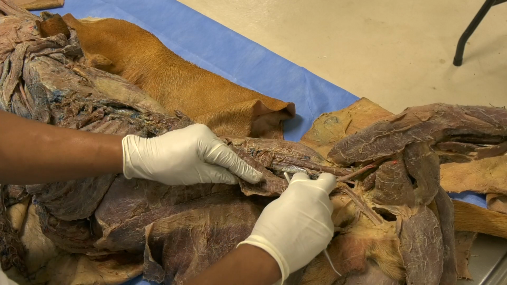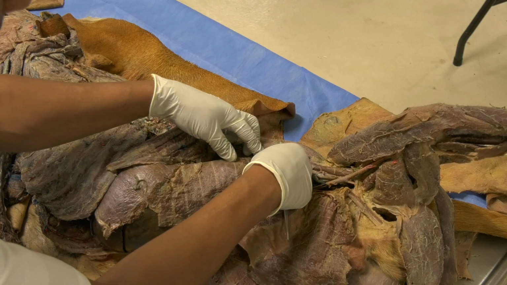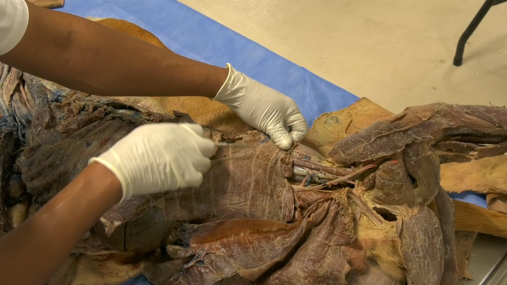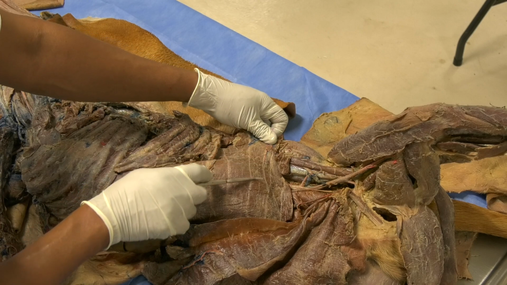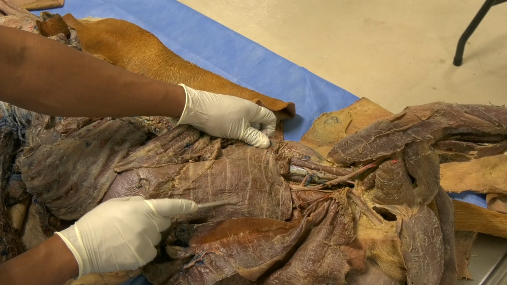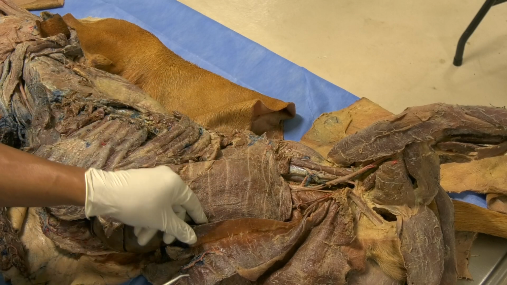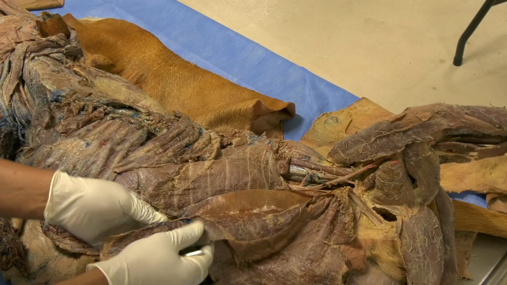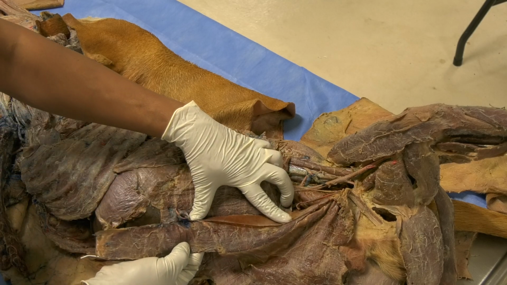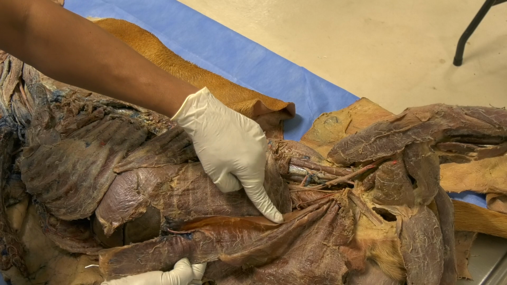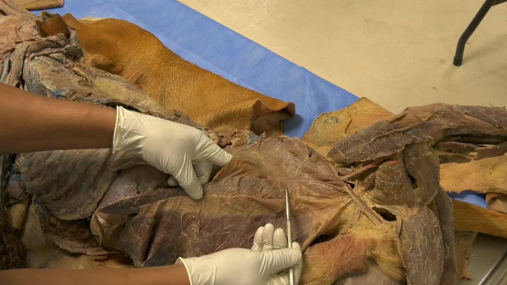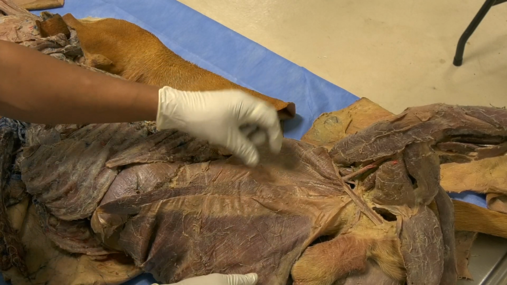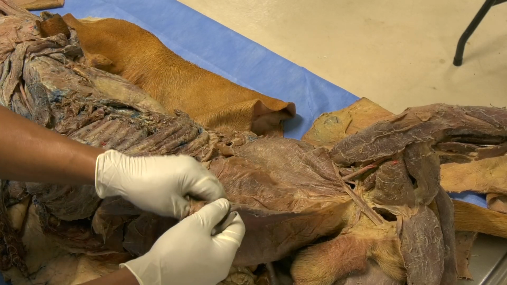As soon as you reflect the internal abdominal oblique, the muscle with the fibers that run transversely is the transverse abdominis muscle, and the transverse abdominis muscle aponeurosis will insert on the linea alba, forming the internal lamina of the rectus sheath, which is this part here. This is the rectus abdominis muscle. This part here is the internal lamina of the rectus sheath, which is the aponeurosis of the transverse abdominis muscle. And this one here from the outside, this is the external lamina of the rectus sheath that is formed by both the external abdominal oblique and the internal abdominal oblique.